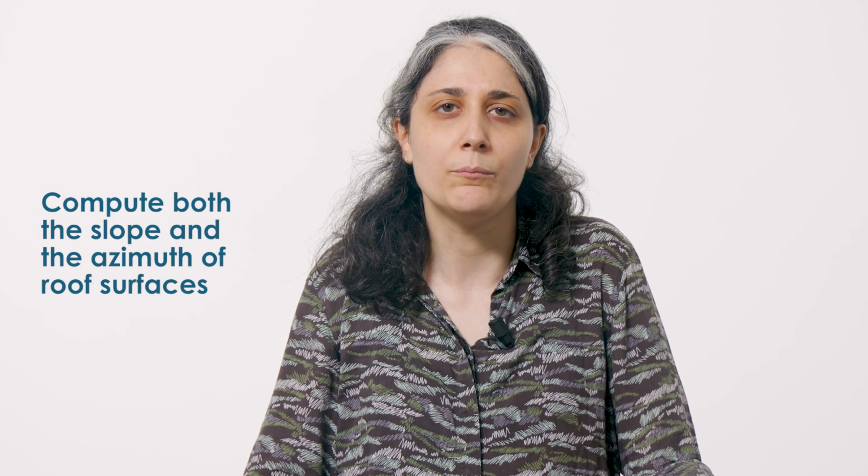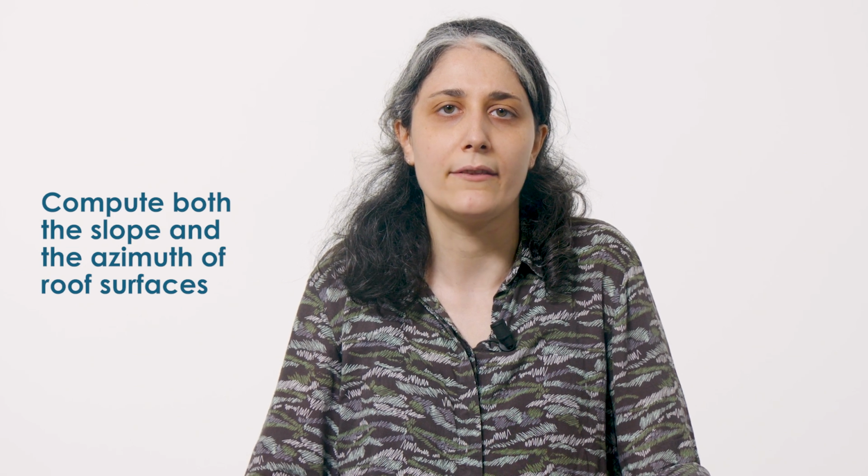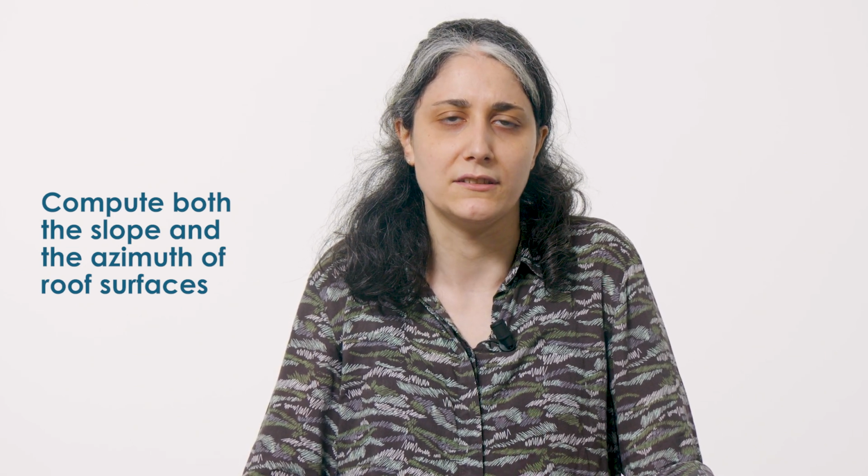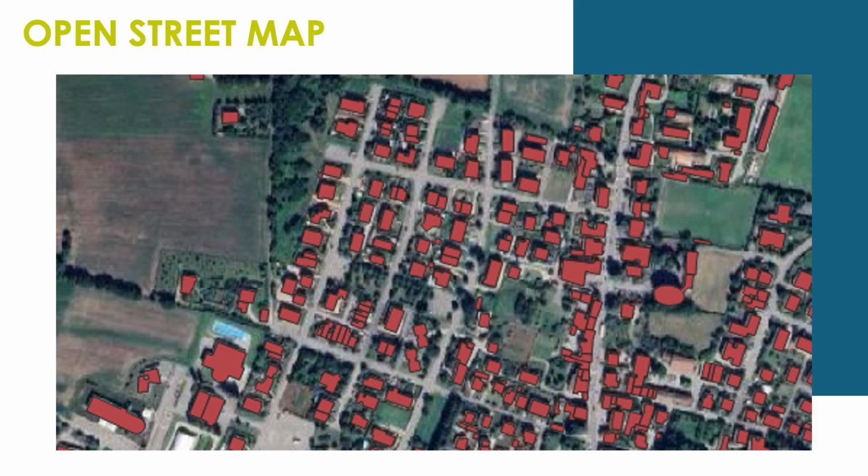To perform this task, we rely on elevation data, specifically a digital surface model derived from airborne LiDAR scans. These allow us to compute both the slope and the azimuth, or orientation, of roof surfaces. But elevation alone is not enough. We also need building footprints, usually extracted from OpenStreetMap, to isolate roof areas from the ground and vegetation.